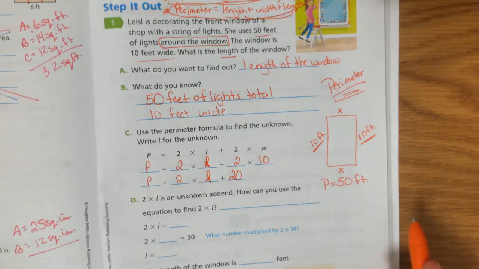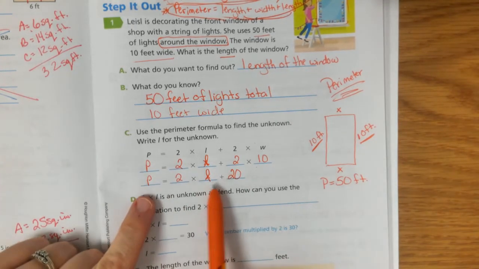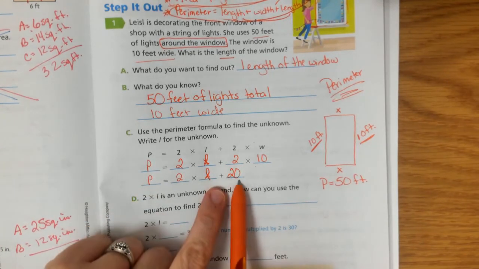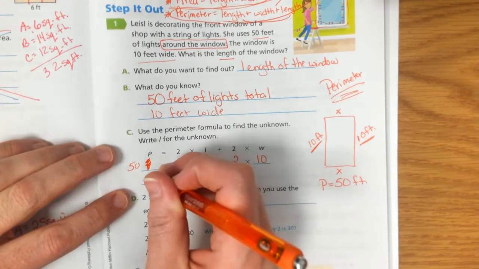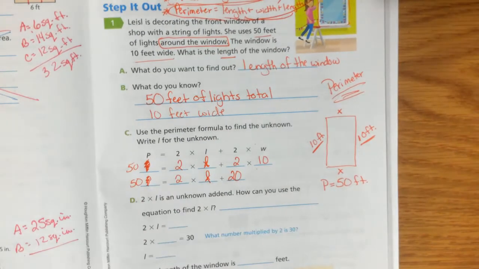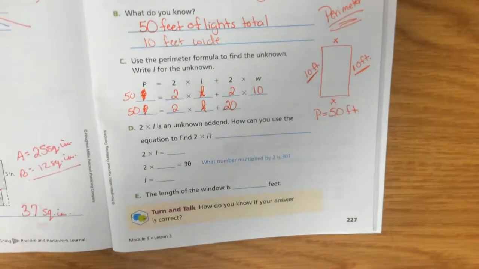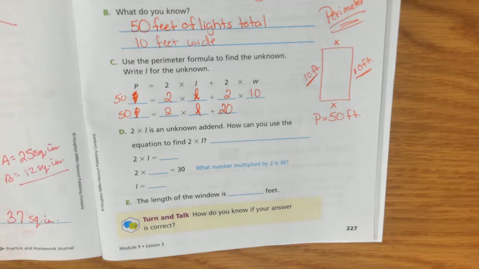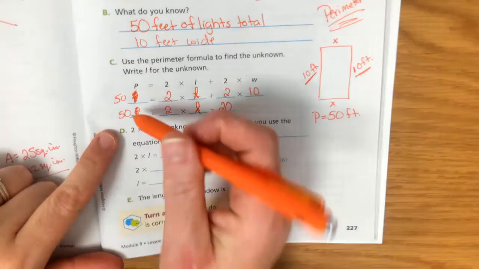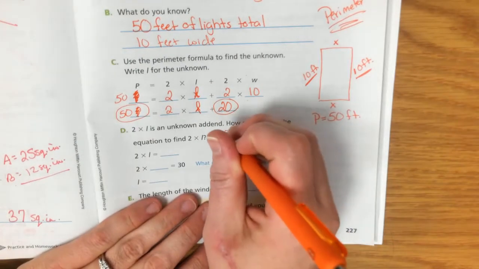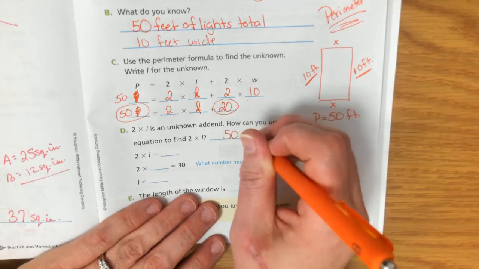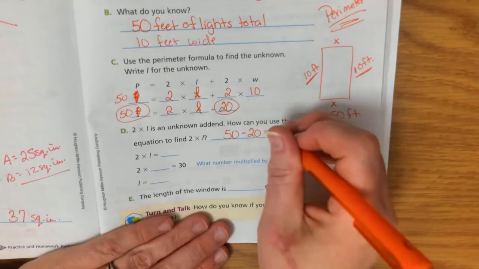So how can we use this equation to help us find what 2 times L is? Well, if I know that the width is 20, and I know that my perimeter is 50. We did know our perimeter, I'm sorry about that. Our perimeter is 50. Couldn't I subtract the 2 sides that I do know from my perimeter? So if I did 50 minus 20, that's going to equal 30.